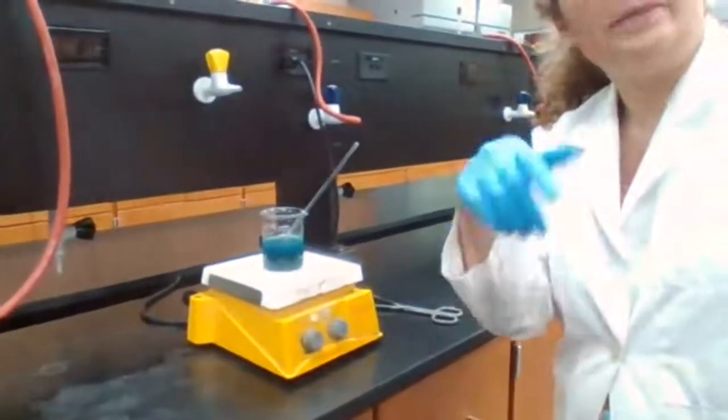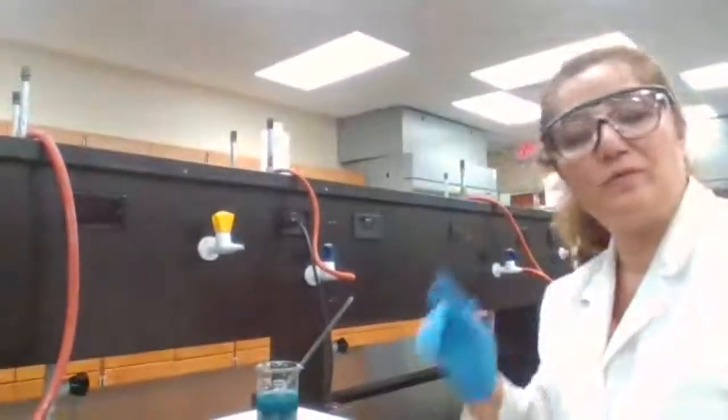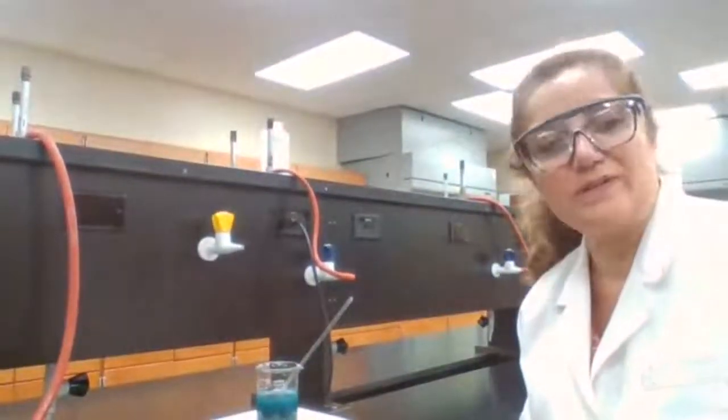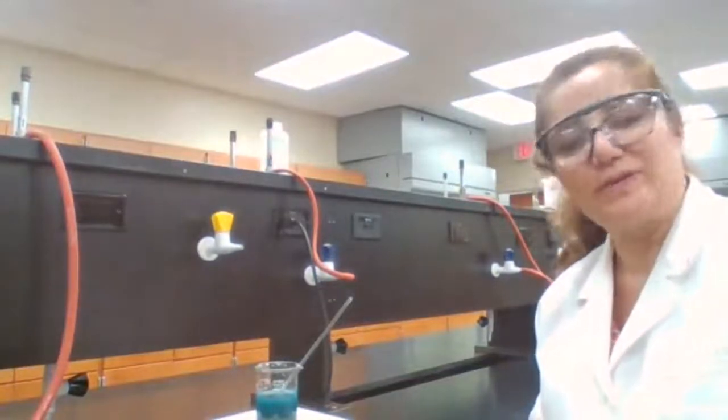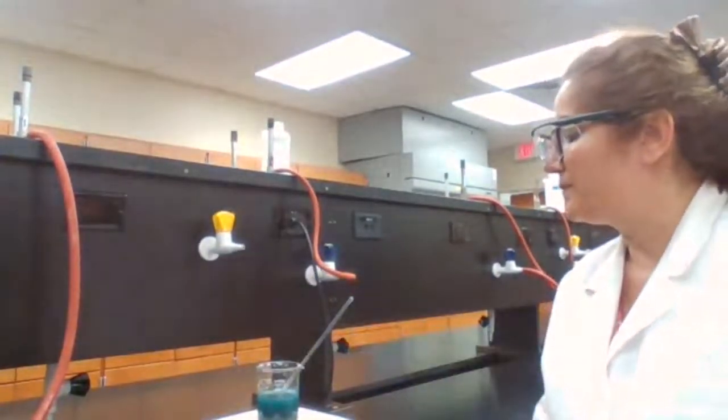I put the computer on mute earlier when the action was taking place because the fume hood was not working. I had to call for someone to come check on the fume hood. That's why it was on mute. You couldn't hear me.